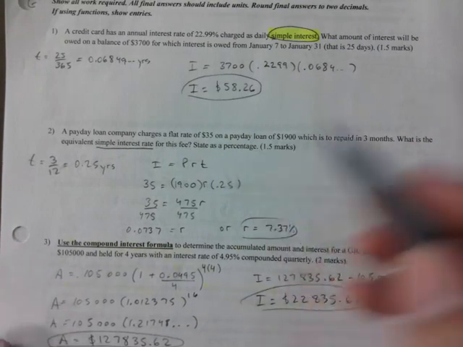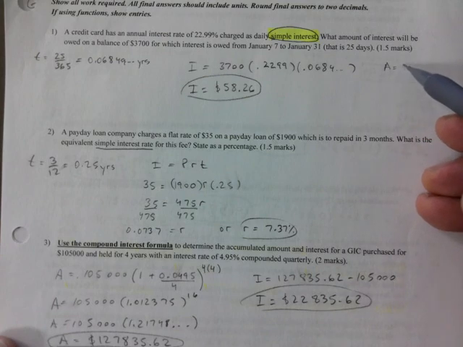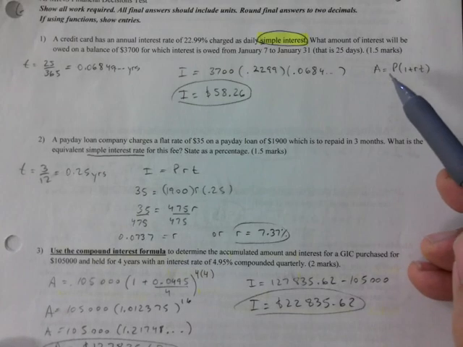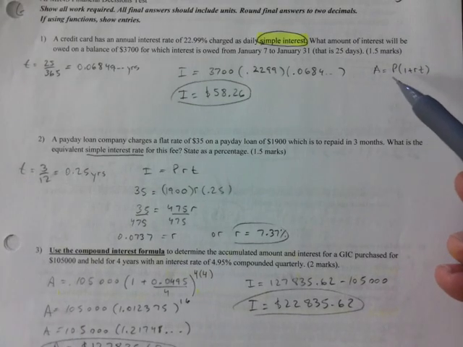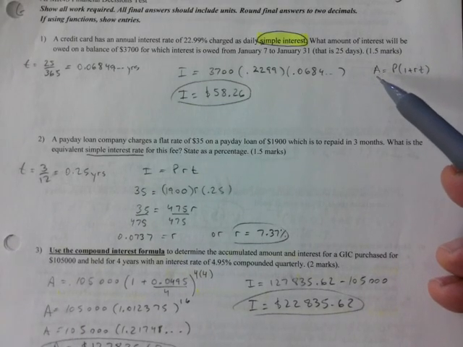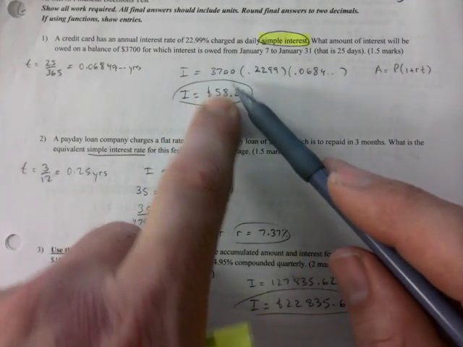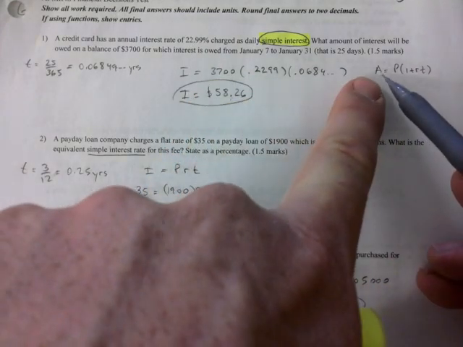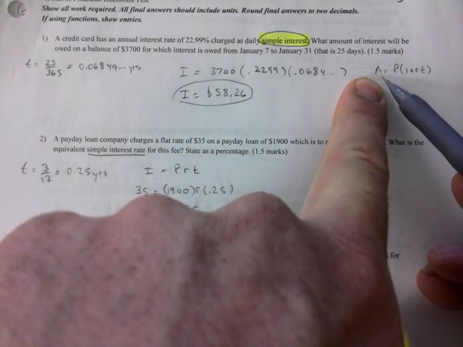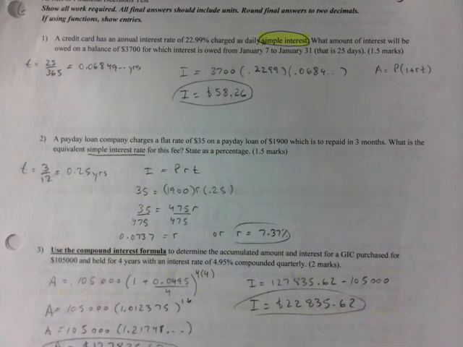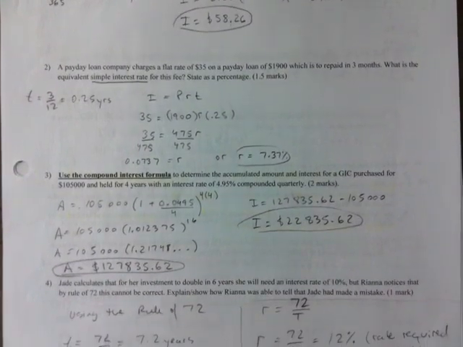Some of you use this formula, right? This one. There's nothing wrong with this one, but you just have to know that when you solve this, you're not finding the interest, you're finding the total value of your investment. So 37 plus 58.26. So you would have to subtract what you invested to get your interest if you use this formula. So it's not completely wrong. You still got partial marks.